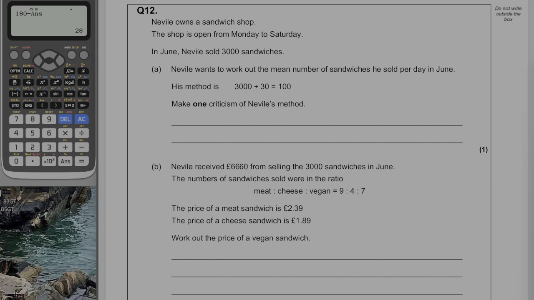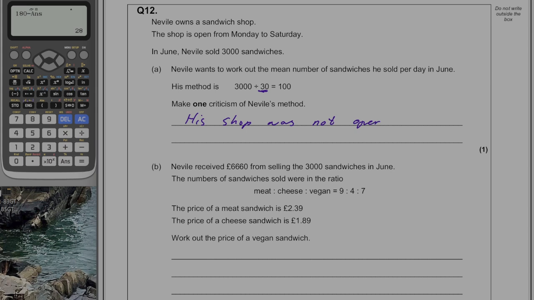Okay, so my criticism here is the sandwich shop wasn't open for 30 days. If it's only open from Monday to Saturday, it's not open on a Sunday. So they wouldn't be dividing by 30. So his shop was not open for 30 days. It's not open on a Sunday.